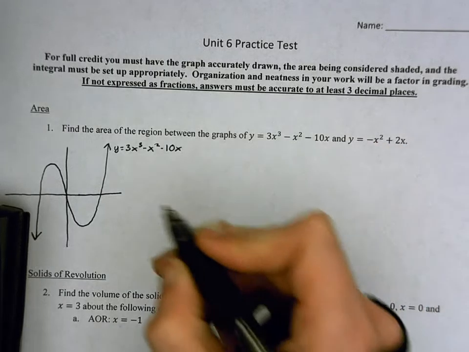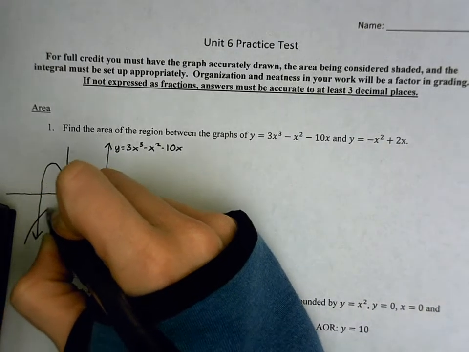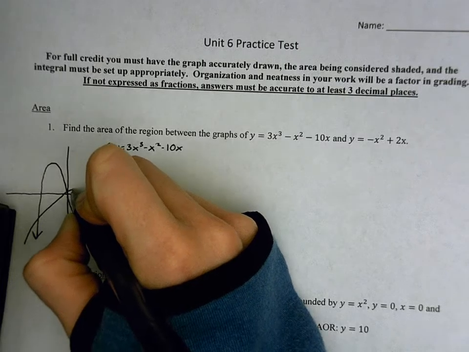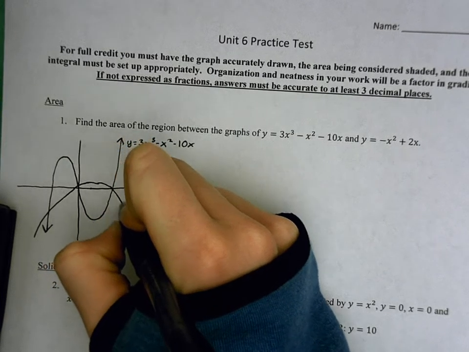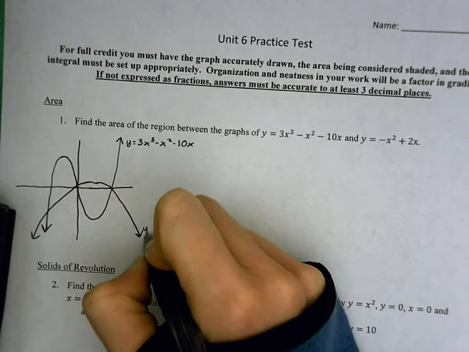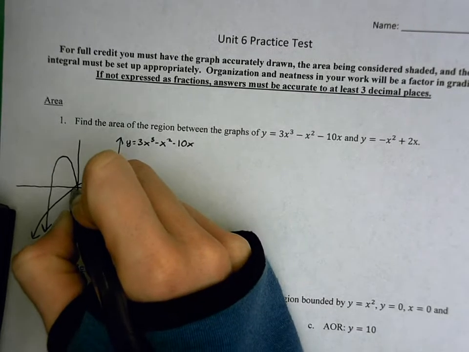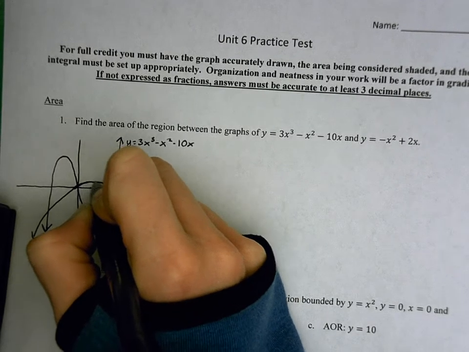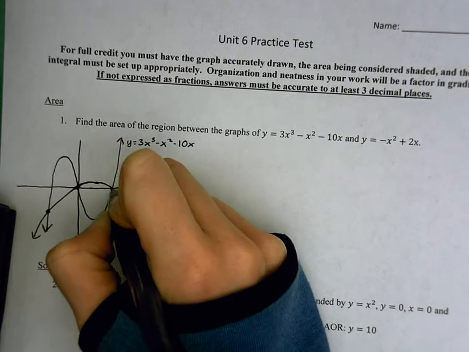And then my quadratic comes up, goes through the origin, and then circles back down. And this is my y equals negative x squared plus 2x. So there are 3 intersection points.